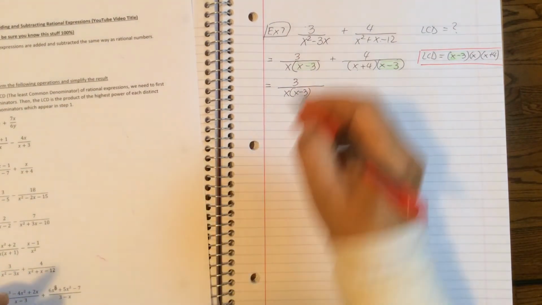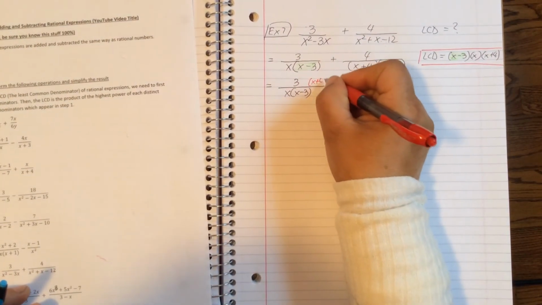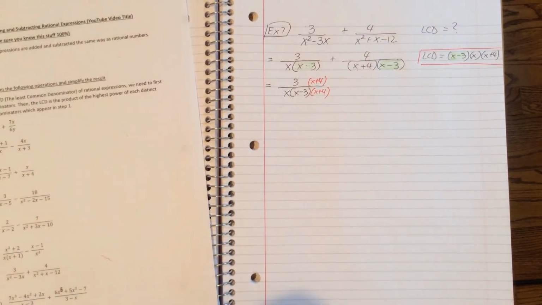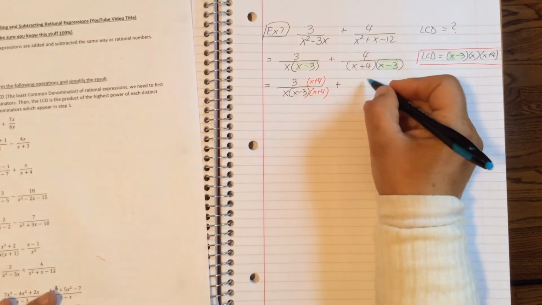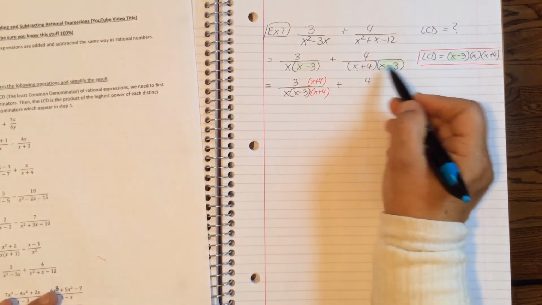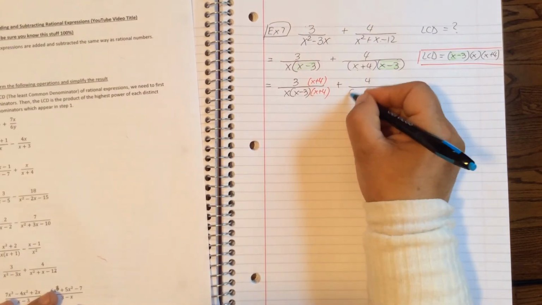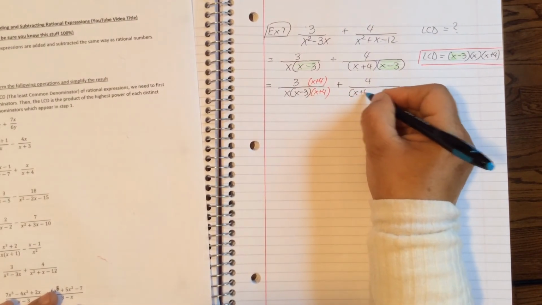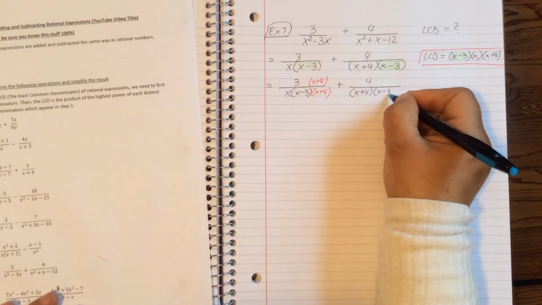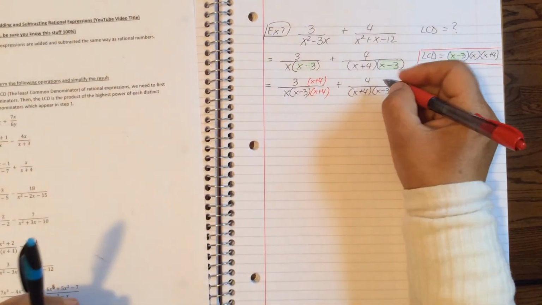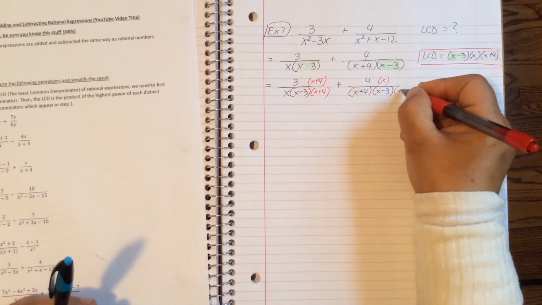So the first fraction will be multiplied up and down by x plus 4. And the second fraction, what is missing? Only x is missing, so it will be multiplied by x up and down.